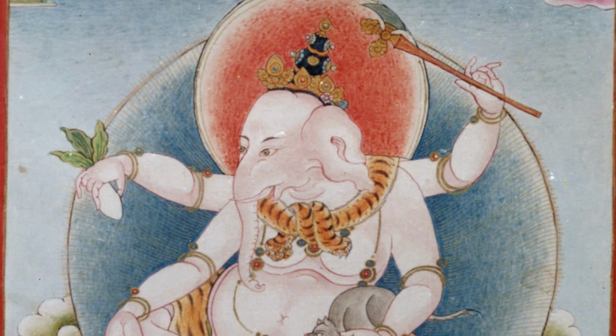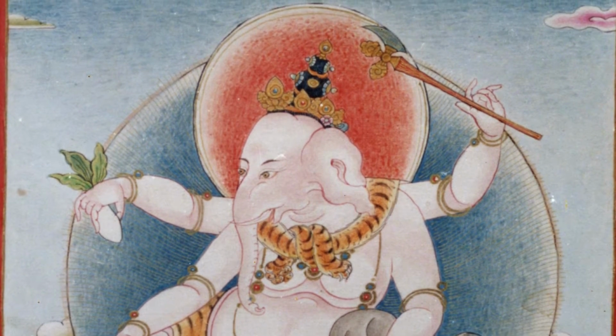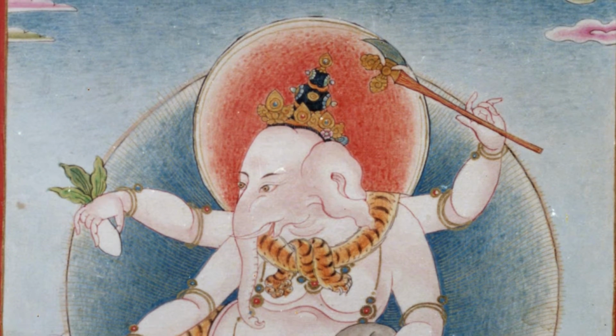So within Buddhism, we have to really divide up the study of the forms of Ganesh between the Sarma traditions and the Nyingma tradition. Sarma means the new tantras that came into the Himalayan regions in Tibet around the 11th century with Rinchen Zongpo and Atisha and the Sakya and the Kagyu and the Jonang and the Gelug school.